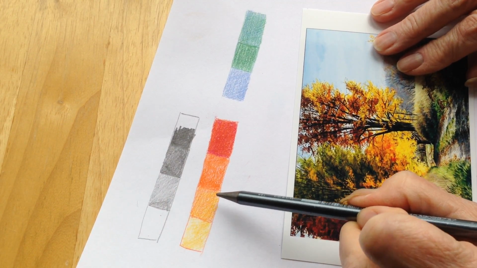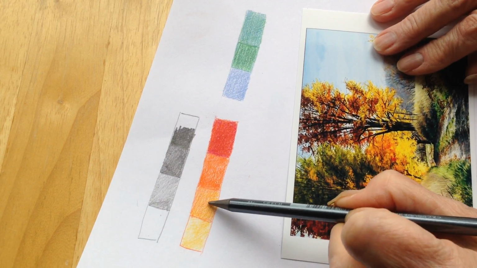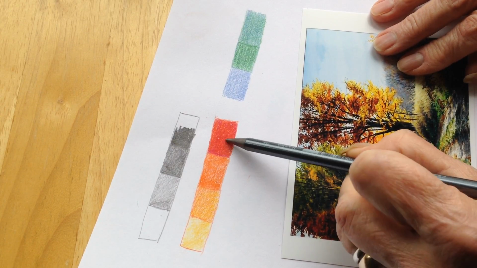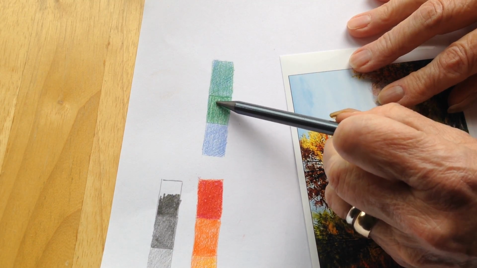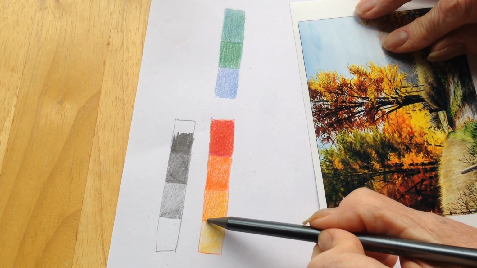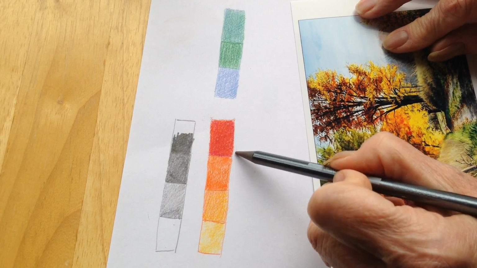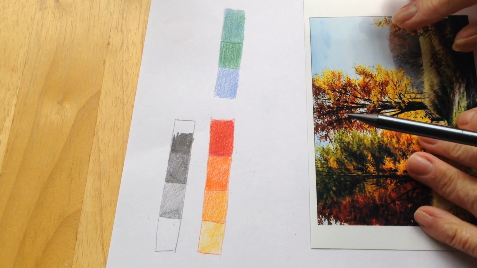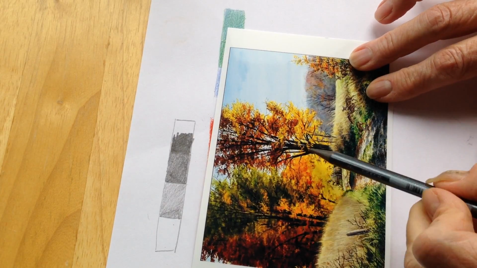Same with color. We experimented with what happens when you layer on top of a color, a yellow, layer it with orange and yellow, and then red and orange, and with the blue, adding blue, green on top of blue. But with these, we have a clear distinction between these different panels. We have a line around the different colors. And that's an important thing to learn, because sometimes you want a very sharp edge.